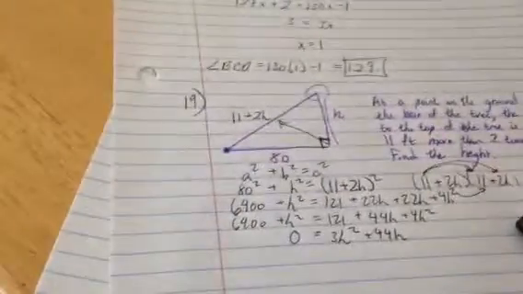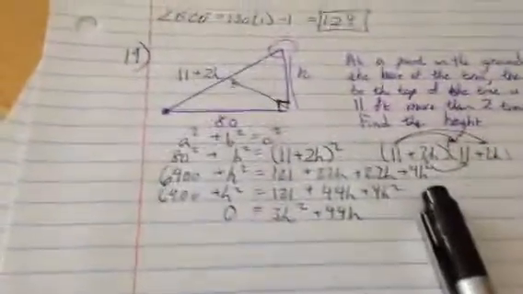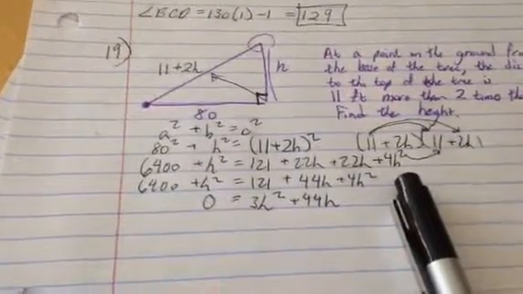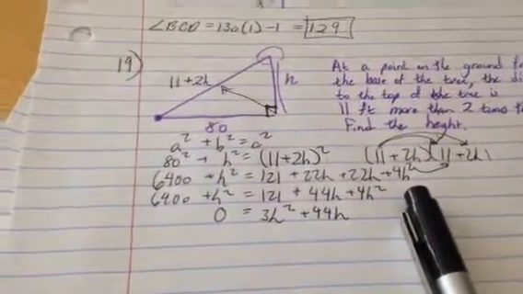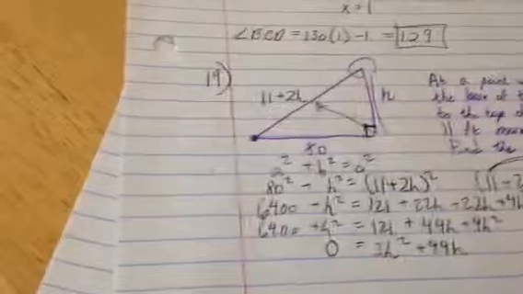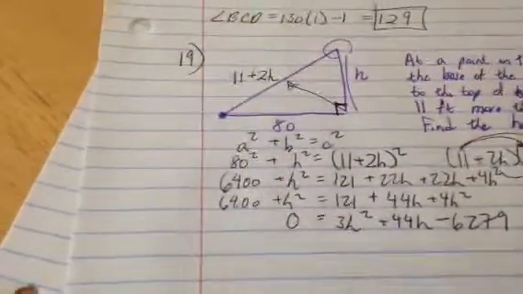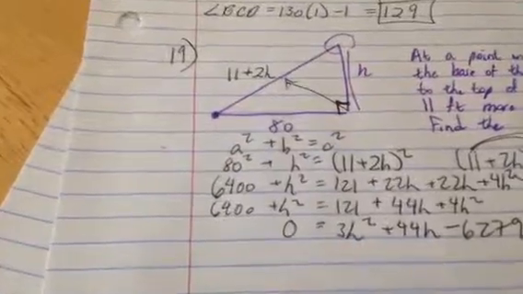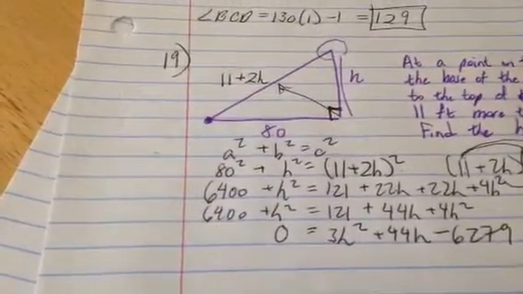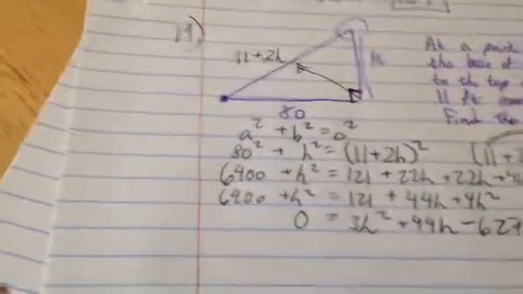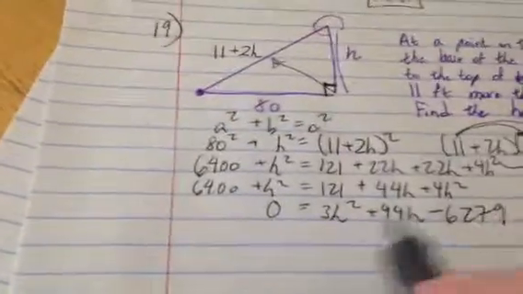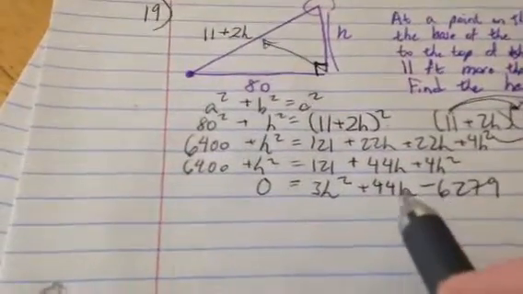and why is my brain failing? 121 minus 6400 is minus 6279. Minus 6279 right there. Geesh. That is quite ugly. So you look at the answer, they want you to round to the nearest foot. So normally you would try to factor it, but these factors are pretty gross.